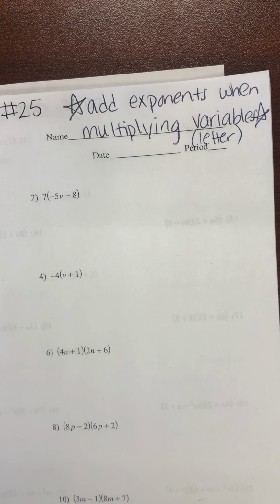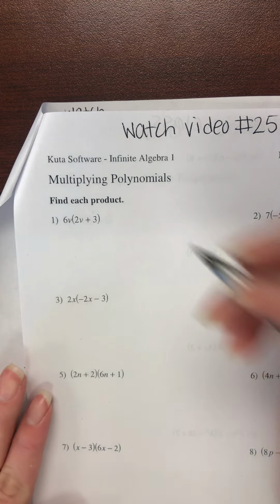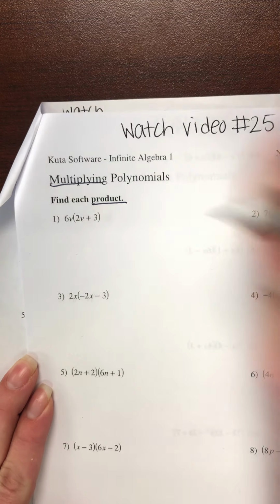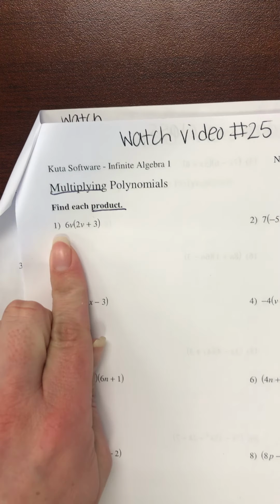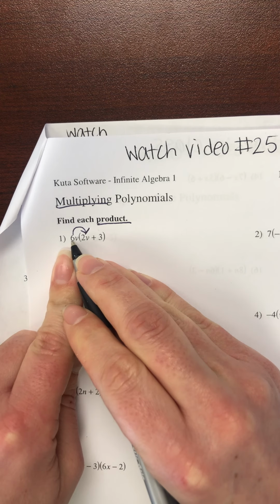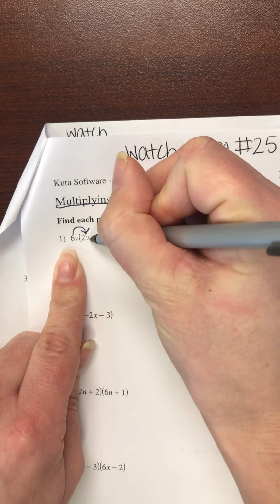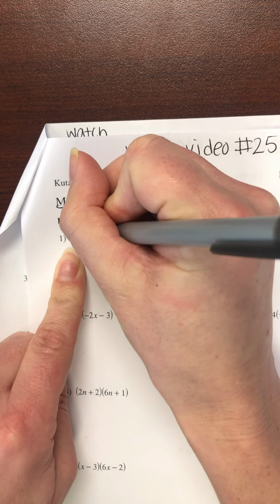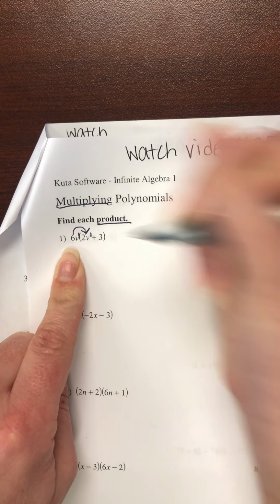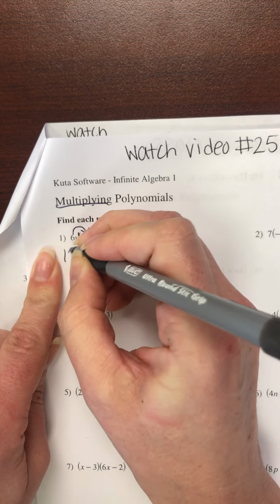So I'm going to take a look at number 1. It says to find each product. Remember, product is the same thing as multiplying. So we are doing our distributive property here. I'm doing 6v times 2v. I don't have exponents that are actually shown there, so I'm going to put invisible ones. I multiply my numbers, so 6 times 2 is 12.